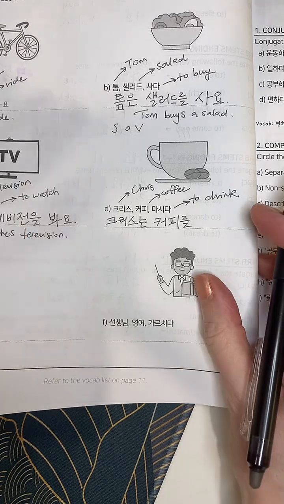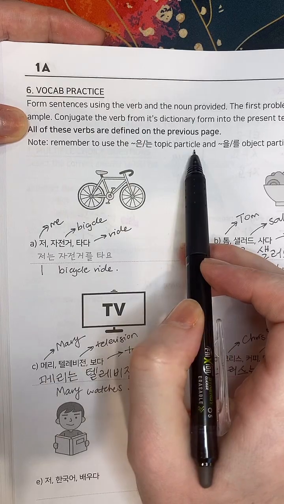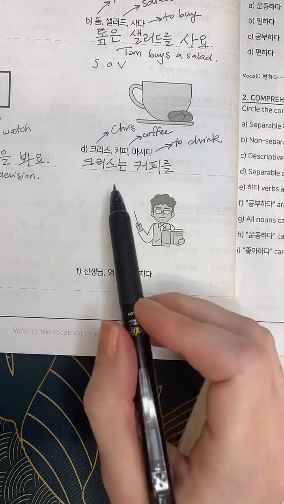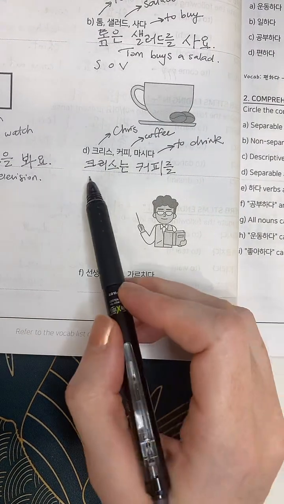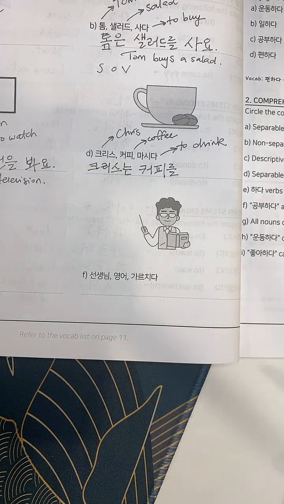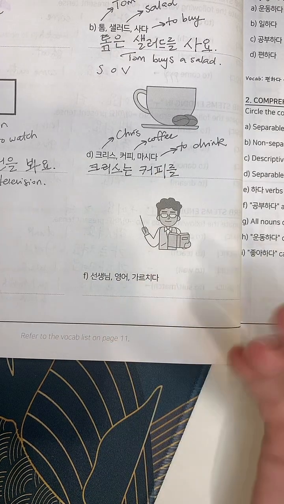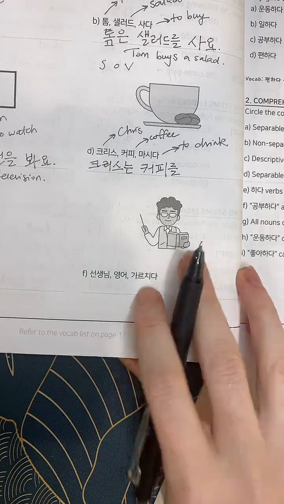Why not add 가 instead of 는? You certainly can, although the instructions tell you to just use the topic particle. But any of these sentences could also use the subject particle. You could say 크리스가 커피를 as well. It just depends on context, ultimately, which one you use. But for these examples, we tell you to use the topic particle.